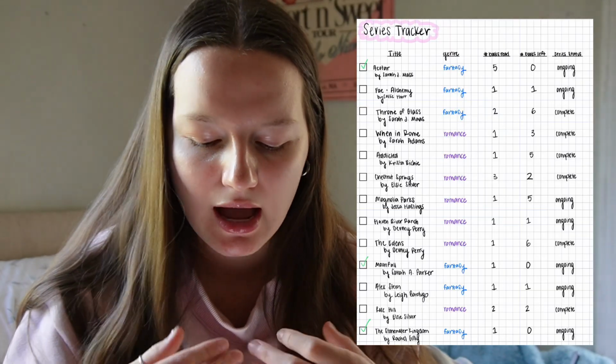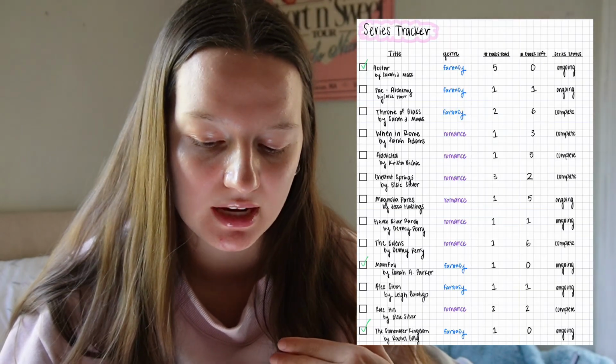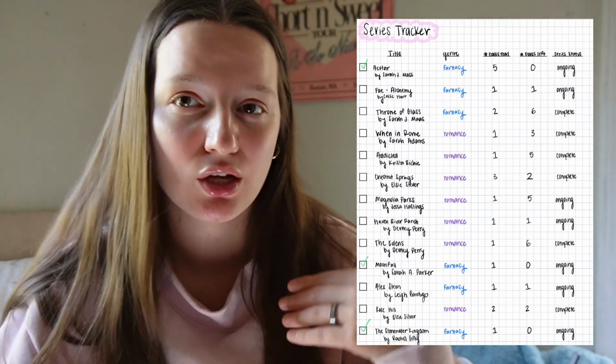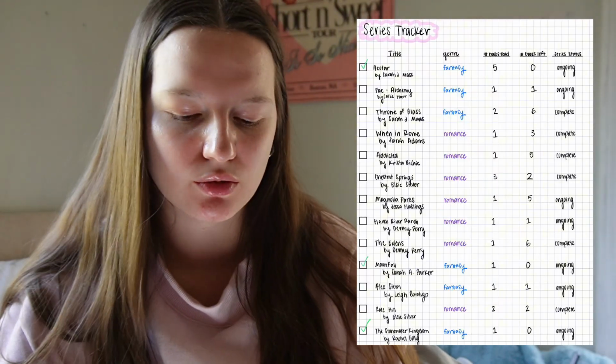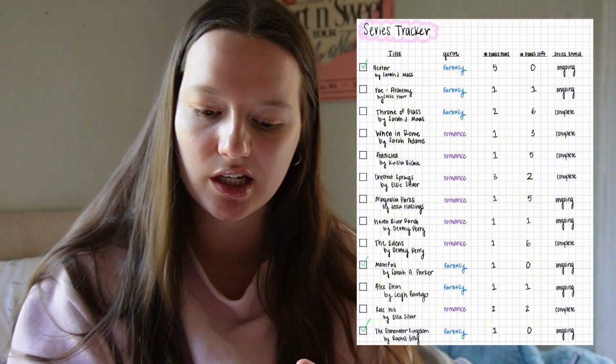We have When in Rome by Sarah J. Adams. I don't know yet completely if I'm going to be finishing this series. I own the second book in the series. I don't own the third or fourth. And I didn't love the first one. So I don't know. I feel like romance books are also kind of complicated being in a series because a lot of times you're not following the same characters, so it doesn't really feel like a full series.